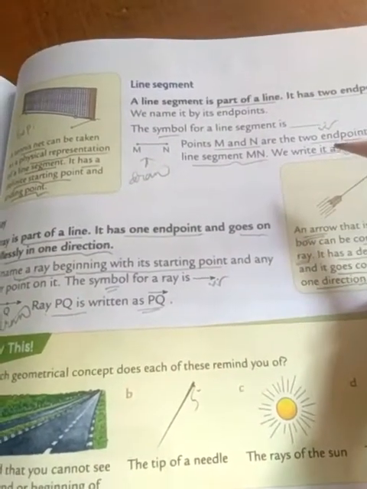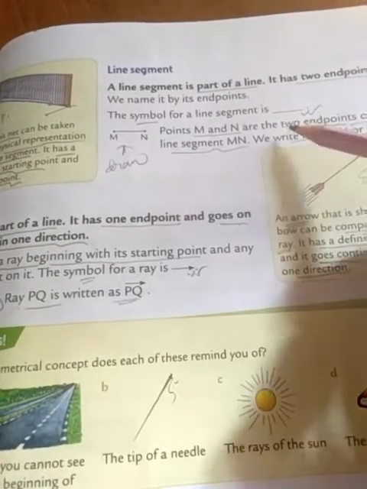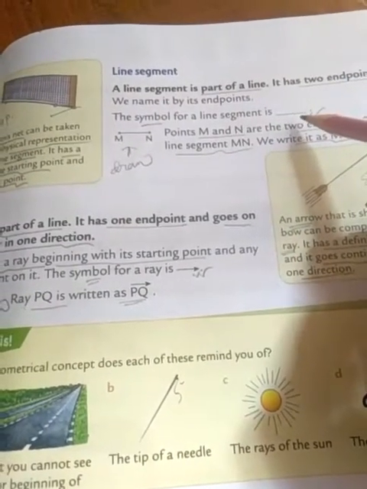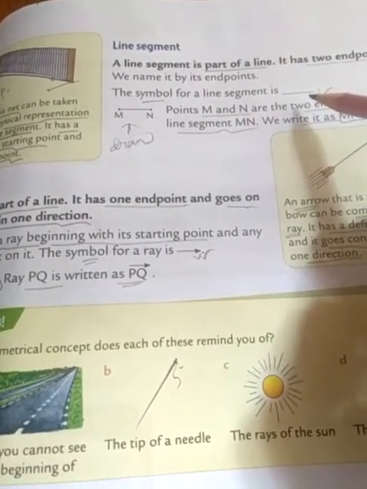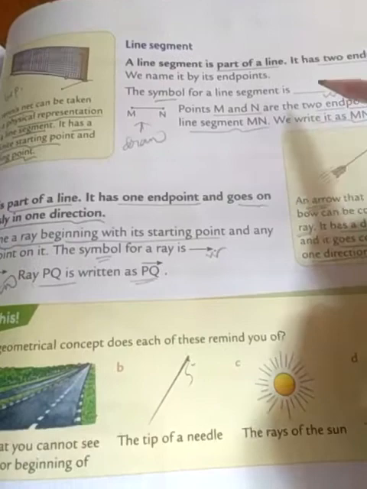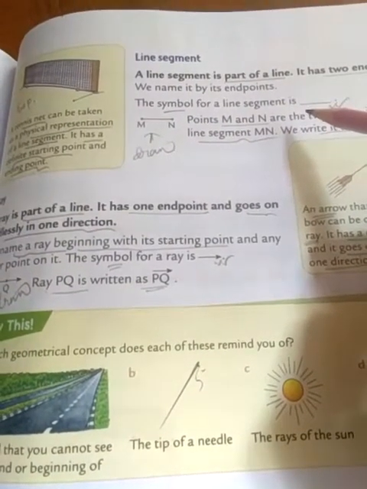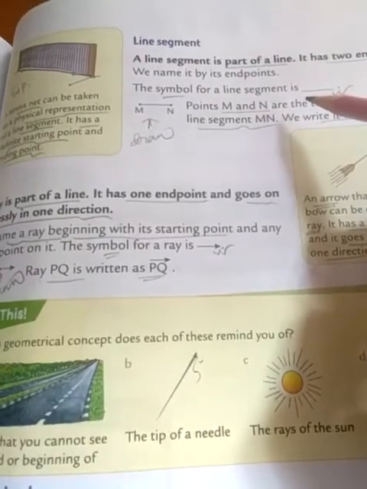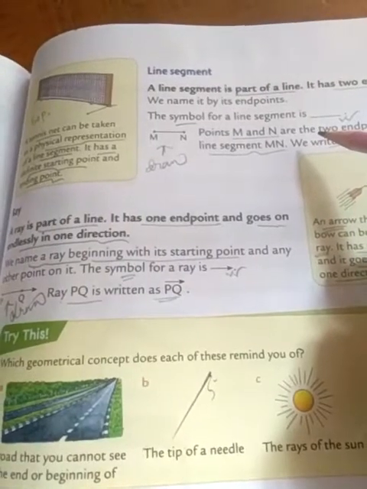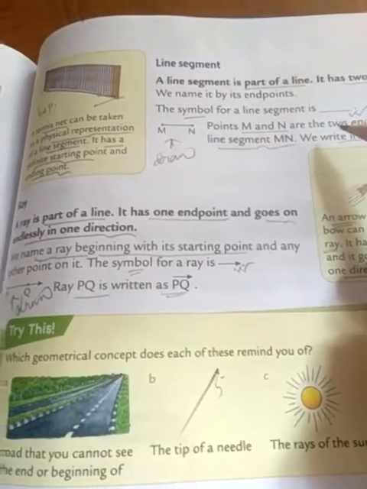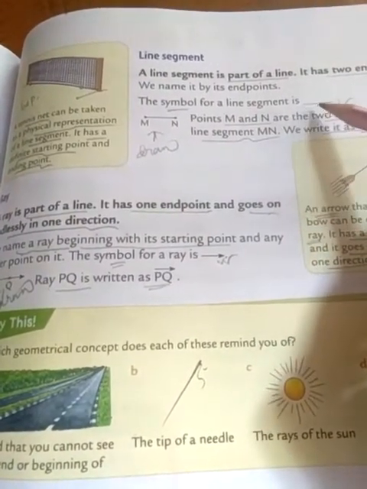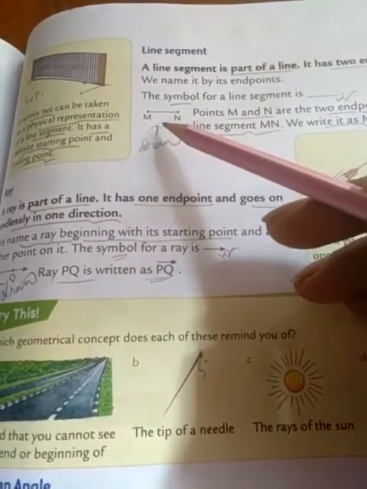And we name it by its endpoints. The symbol of a line segment is this one, the straight path, and it has no arrows. Clear? On both hand sides, either on the left or on the right, there is no arrow. That means a line segment is an arrowless geometrical entity. Clear? And in this way we can draw the line segment.